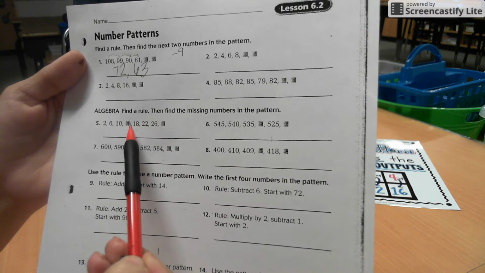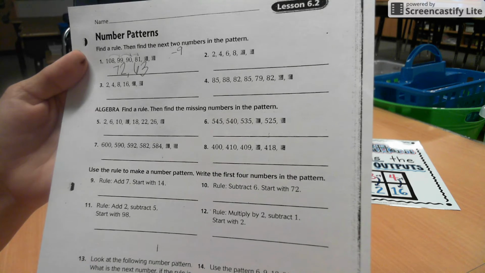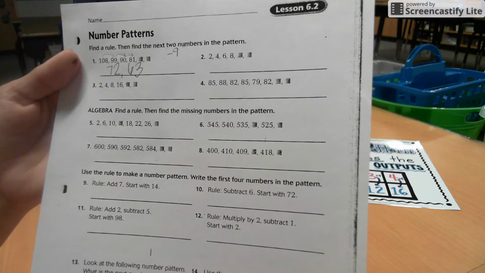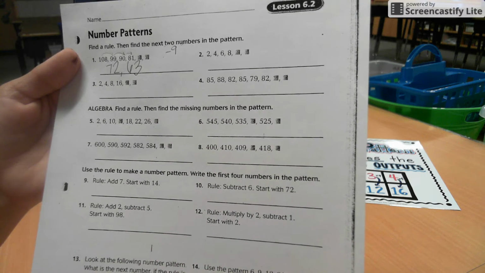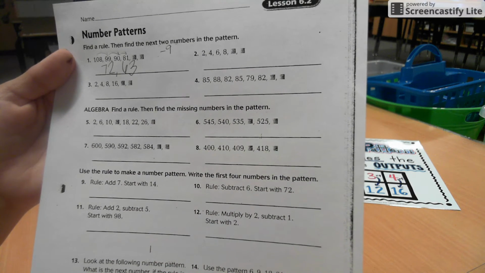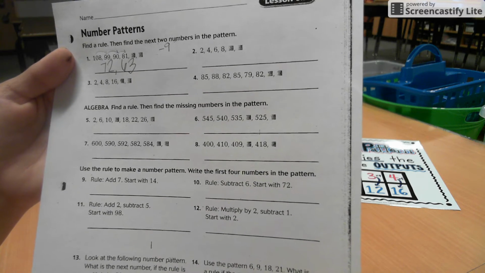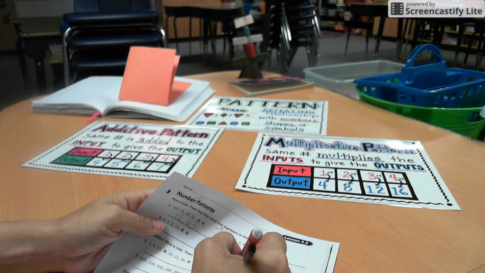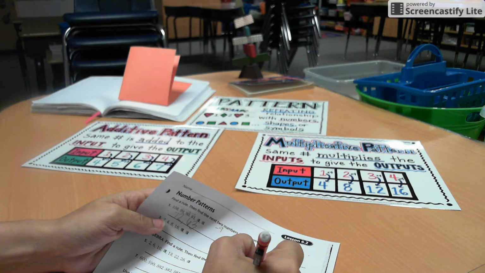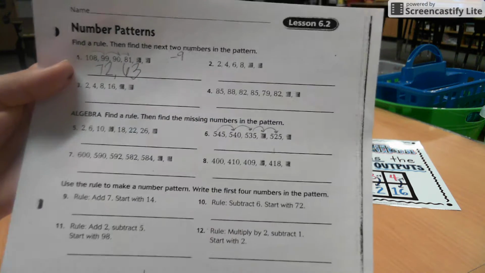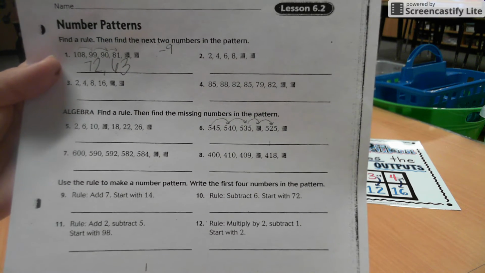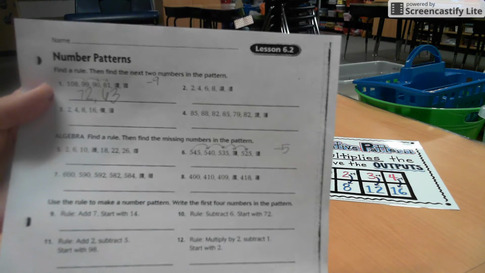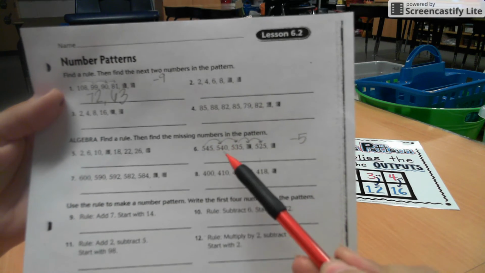So let's look at 5 through 8. Kind of the same thing, we're finding the rule, but this time it's not the next 2. The numbers we're looking for might be 1 in the middle, 1 at the end. So let's look at number 6. I have 545, then 540, 535, blank, 525, blank. What am I doing each time to get from my first number to my next number to my next number? What am I doing?